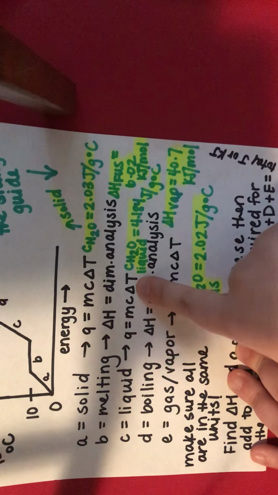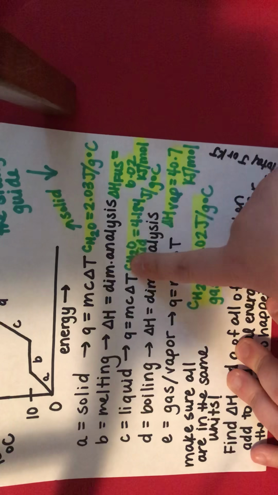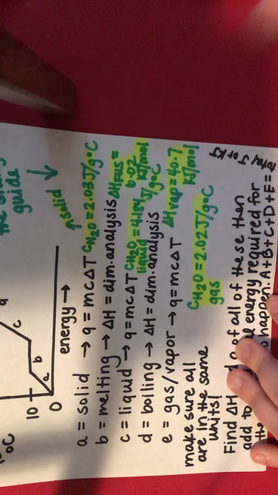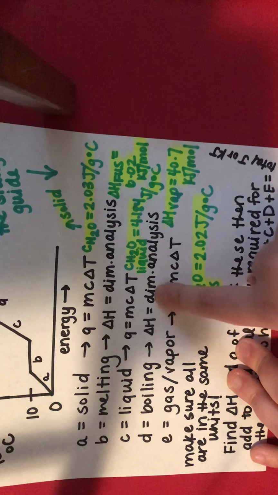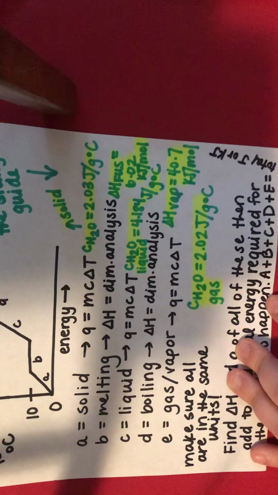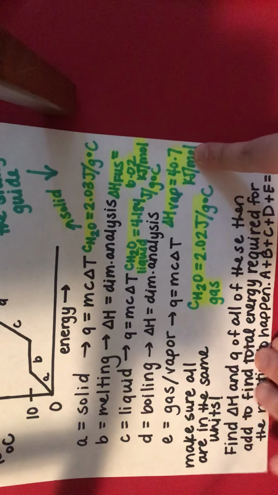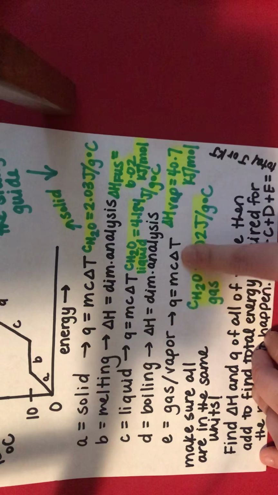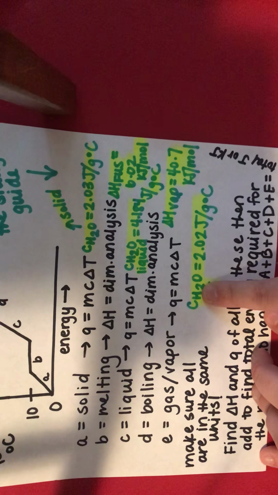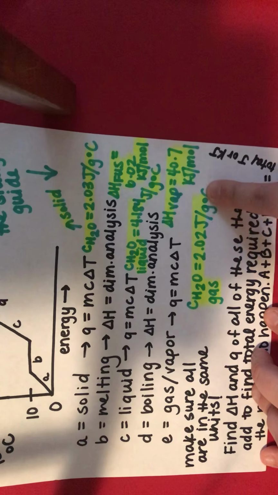Liquid, we do Q equals mcΔT again, so it's like every other one. Our C for H2O liquid form is 4.184, which we have been using. Then for boiling, which is D, we're going to do dimensional analysis again, so from grams to moles, 40.7 kilojoules on the top. And then our last one is our gas, which is Q equals mcΔT. We use the C of the vapor, which is 2.02 joules per gram Celsius.